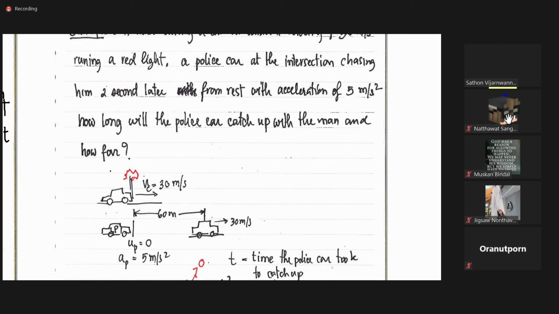So 20 meters per second is 2 times 36, which is 72 kilometers per hour. At 30 meters per second, the car is moving at around 108, or 3 times 36, 108 kilometers per hour, which is quite fast. So he is running the red light at 30 meters per second, or 108 kilometers per hour.